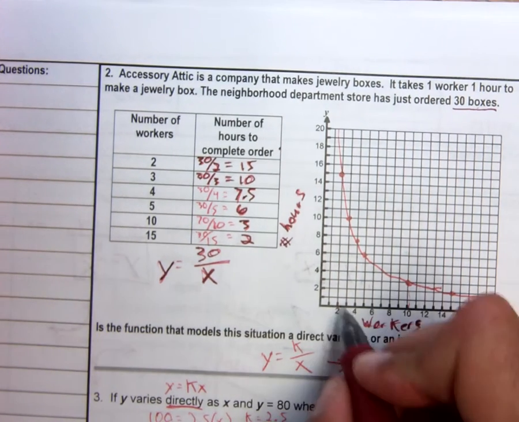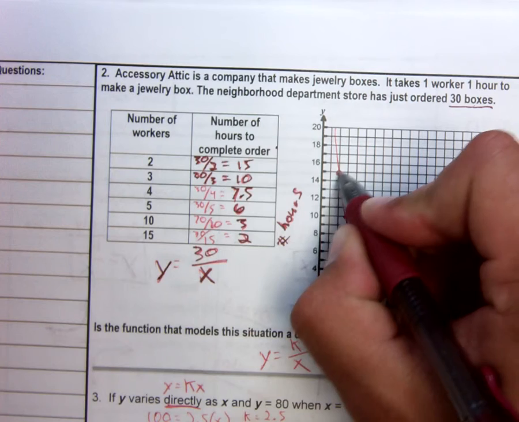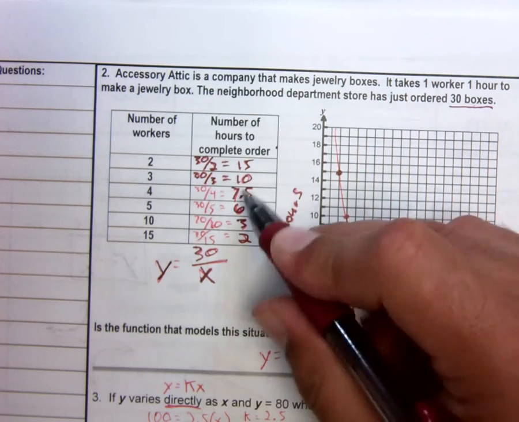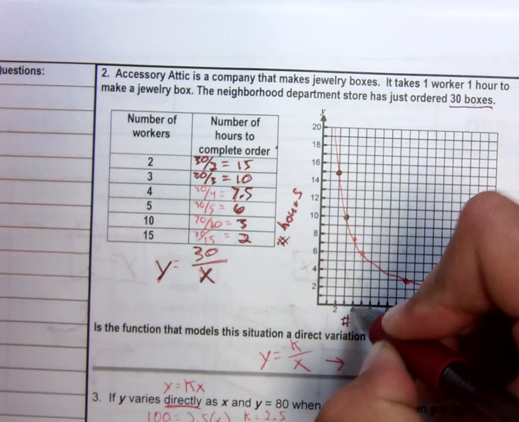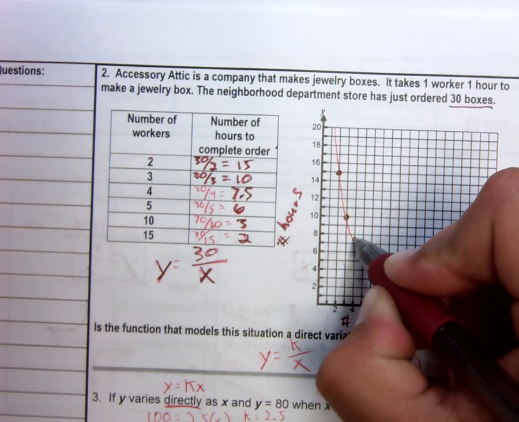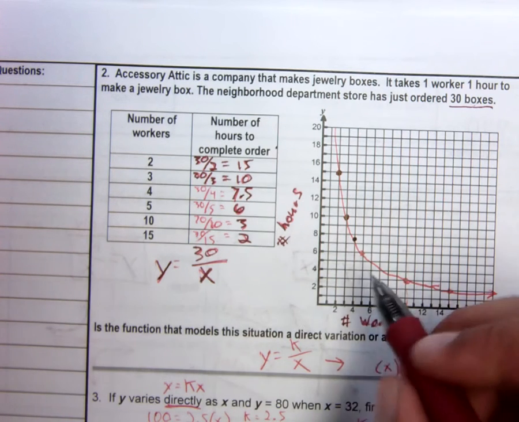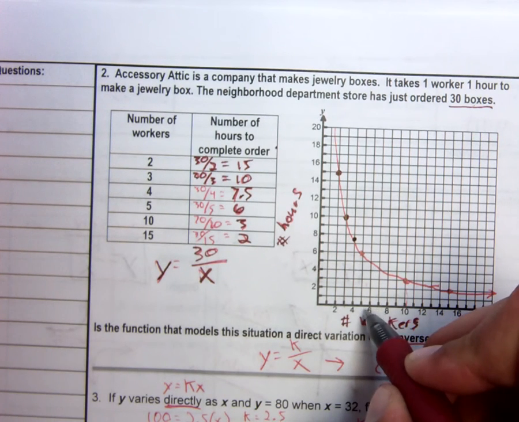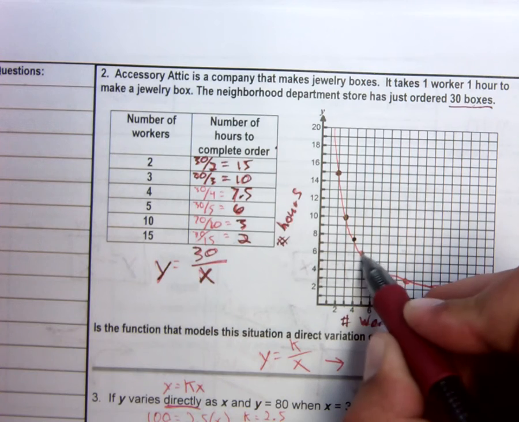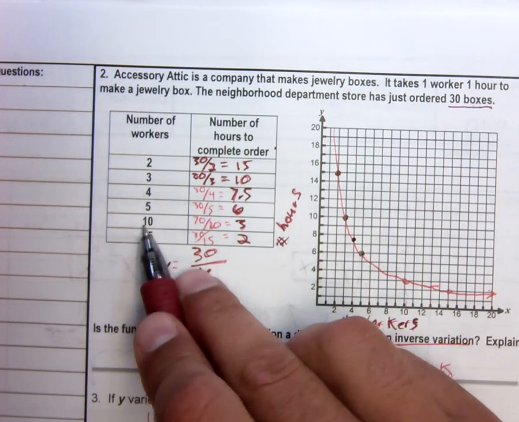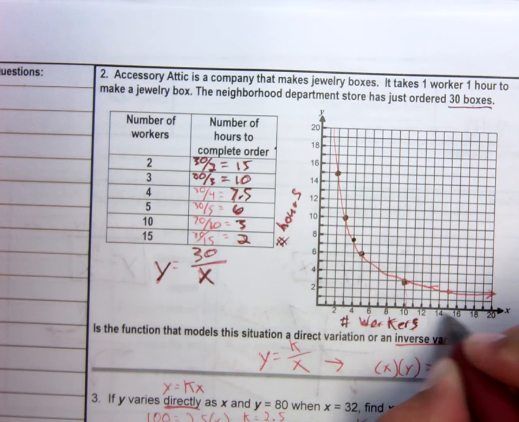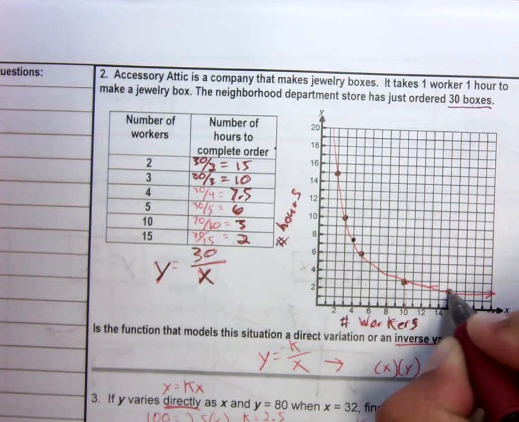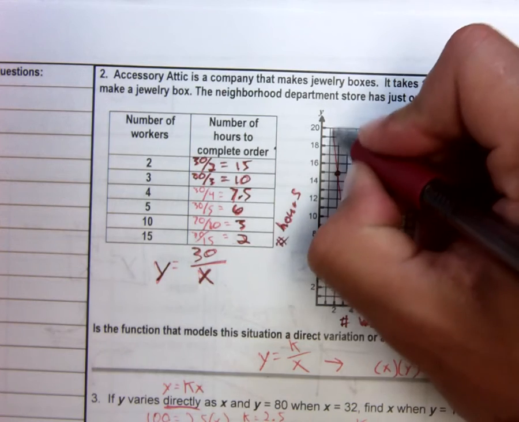If you plot these points, (2, 15) is up here. (3, 10) would be right there. (4, 7.5), so 7.5 would be between 7 and 8. And then you've got (5, 6), right there. And the next one jumps to (10, 3), over here. And then the last one we have is (15, 2). You've got your points, okay?